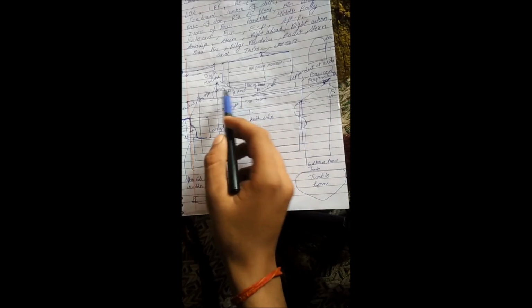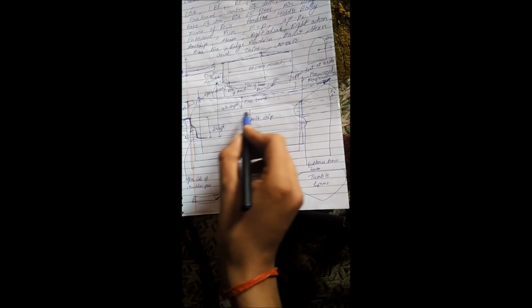Okay, so here we have middle body. Middle body is the whole middle body of the ship. That is the middle body.